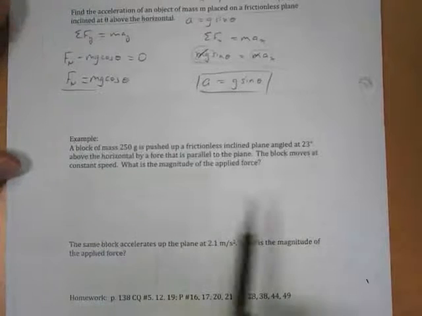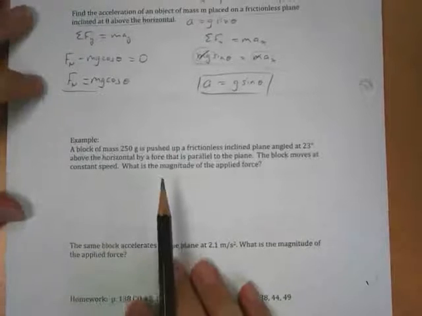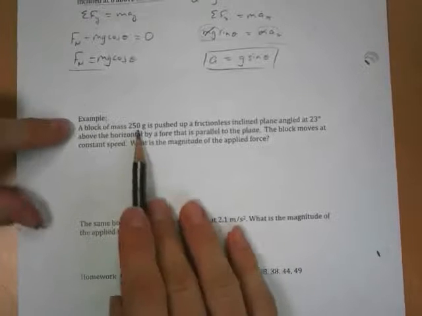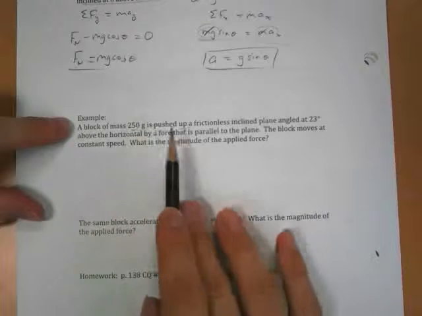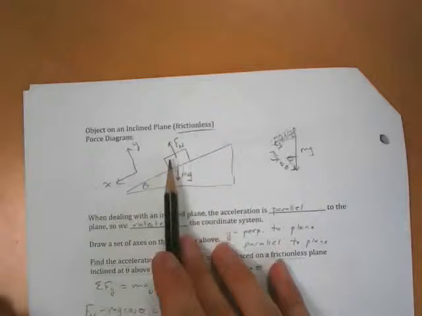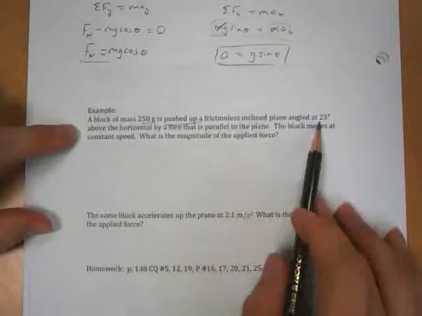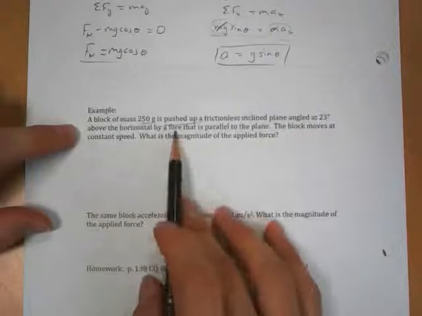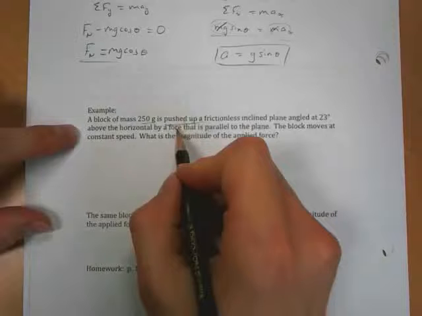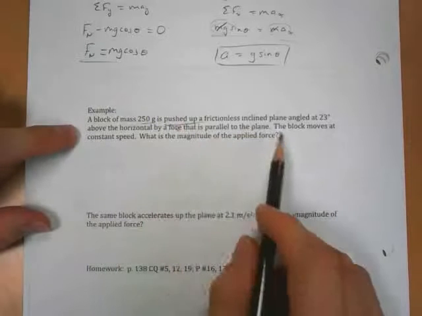Now here's a sample problem that correlates to an inclined plane. It's got a block of mass 250 grams. It is pushed up, so there's an additional force. It's not just this situation. There's an additional force pushing up the ramp. Frictionless inclined plane angled at 23 degrees above the horizontal by a force that is parallel to the plane.